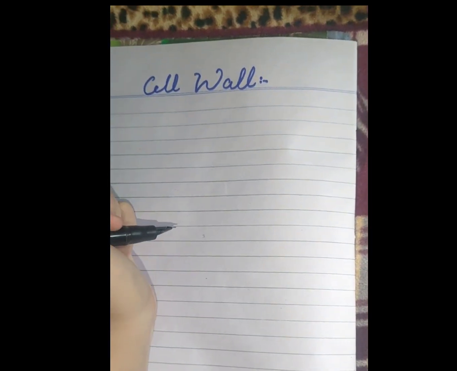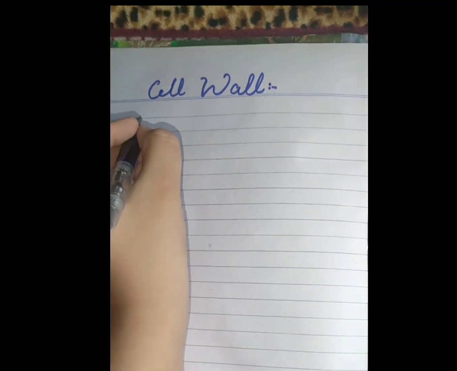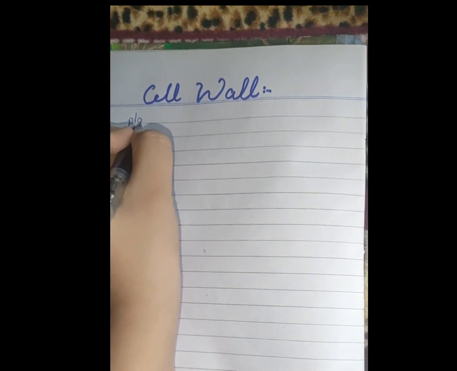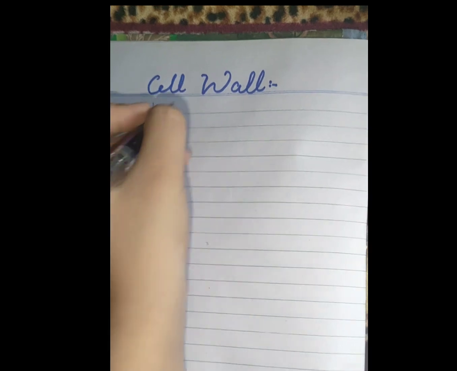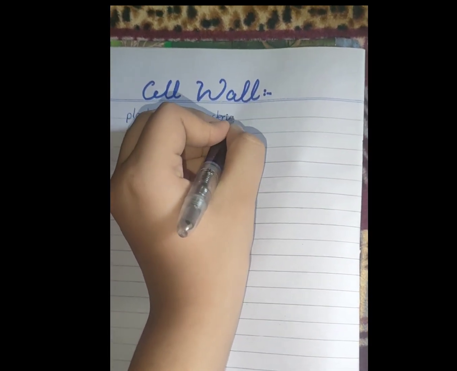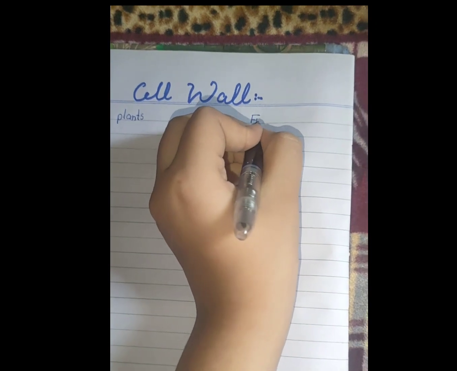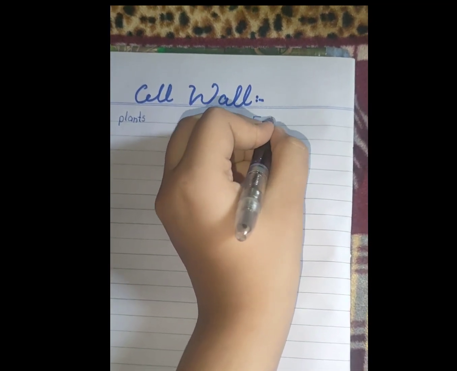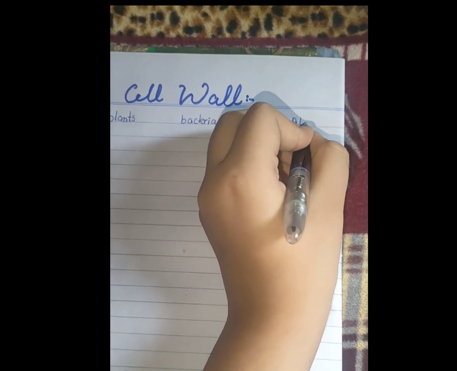Okay, so as last time we discussed the cell, today we are going to discuss the covering part of the cell, that is the cell wall. First of all, the cell wall is present in plants, bacteria, fungi and algae.